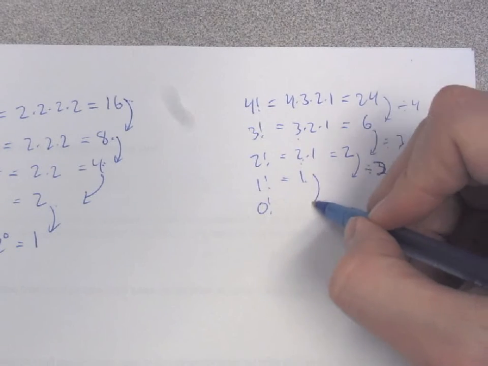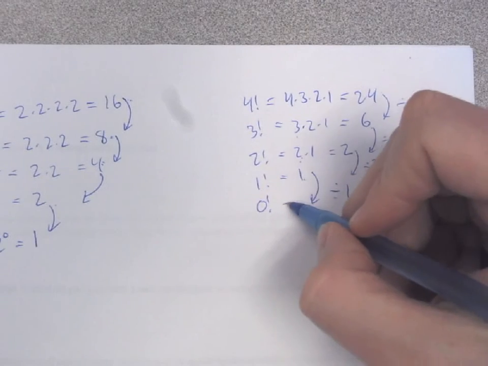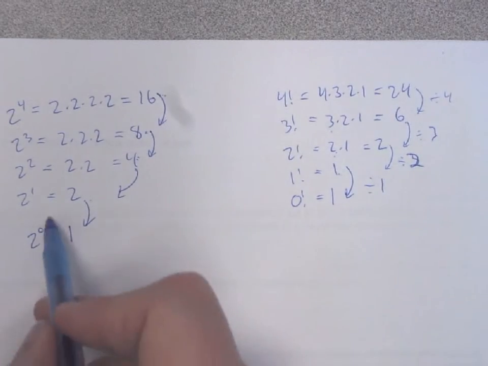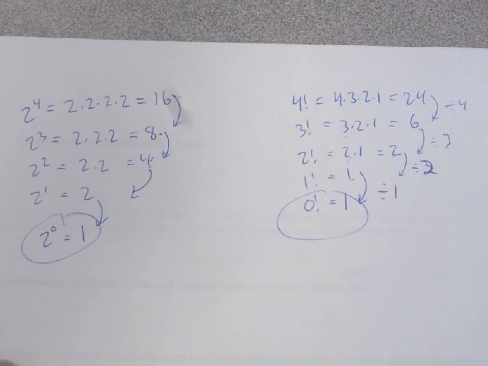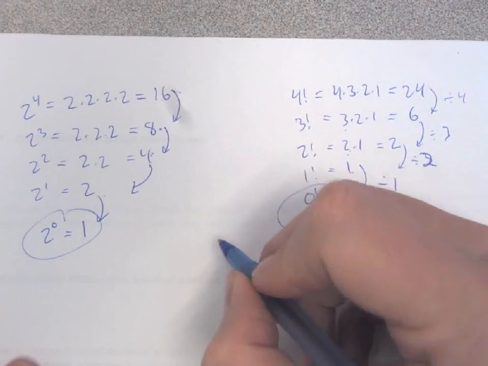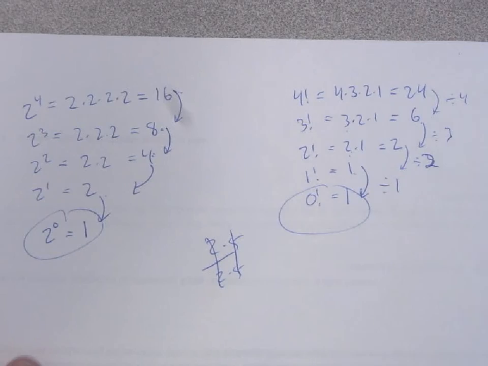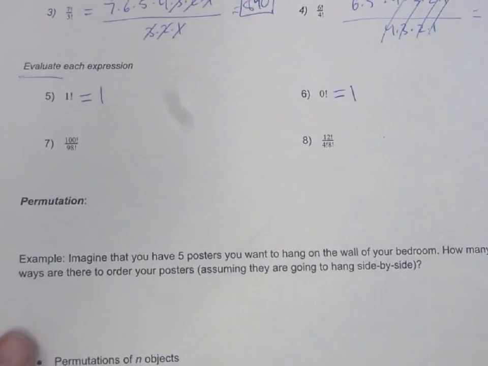How would I get from here to here? I would have to divide by 1. 1 divided by 1 is 1. So it's a similar idea to the 0 exponent property. Basically, everything is canceling out, but when you cancel stuff out in terms of multiplication, you're not left with 0, you're left with 1, right? So anyway, that's what's going on there. So 0 factorial is actually just 1.